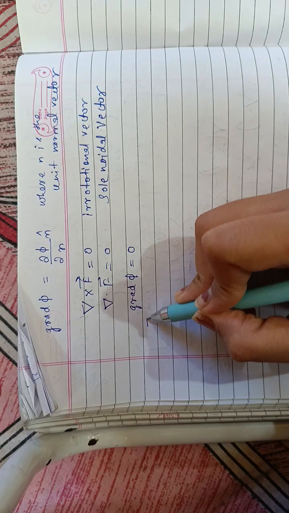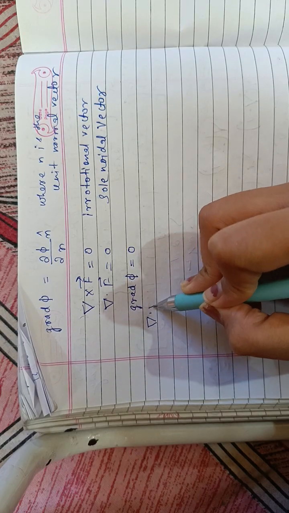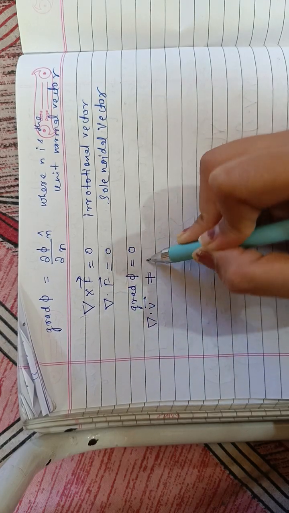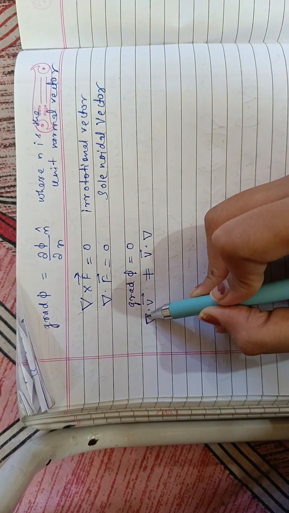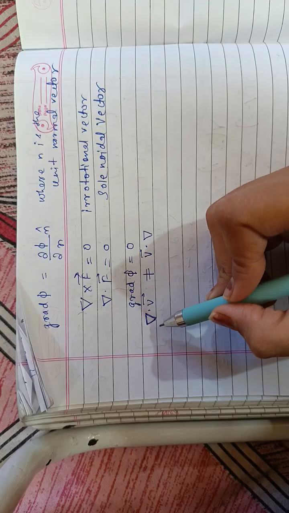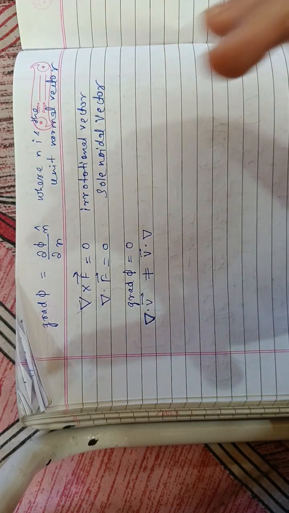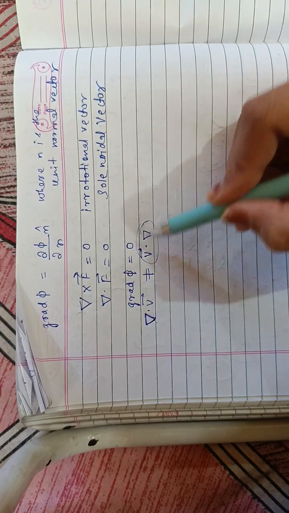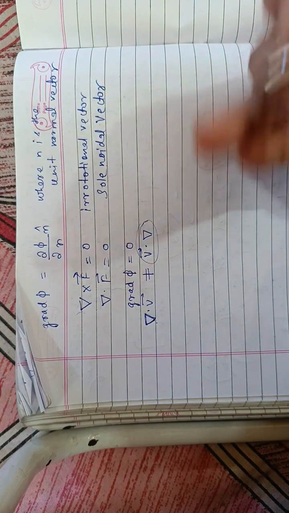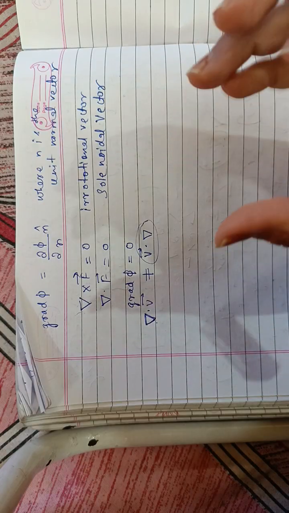Another one is that del dot v is not equal to v dot del. Here, this is a scalar point function, and this is an operator.